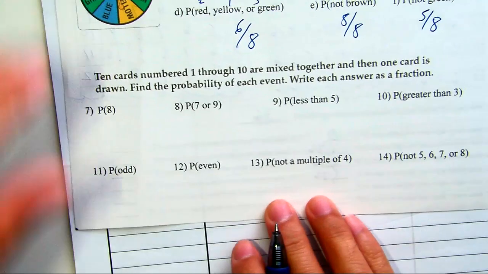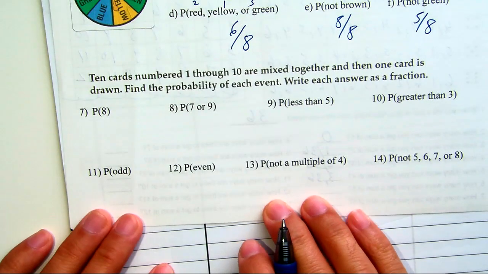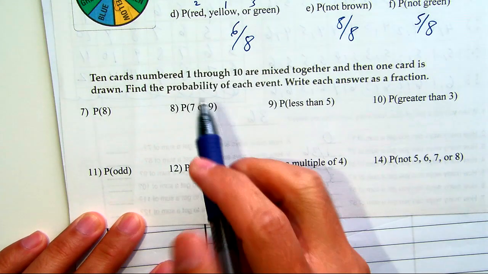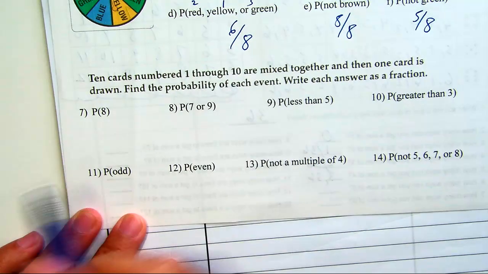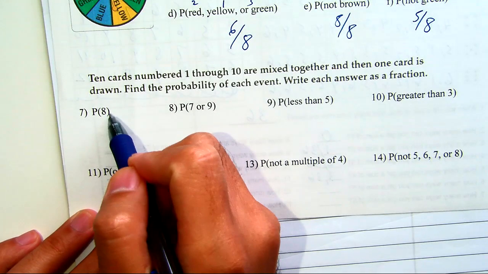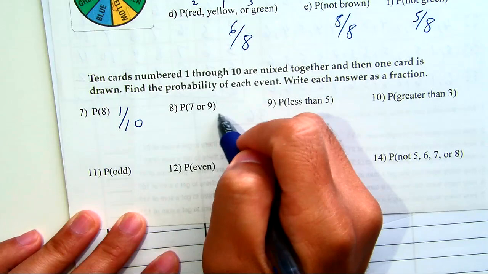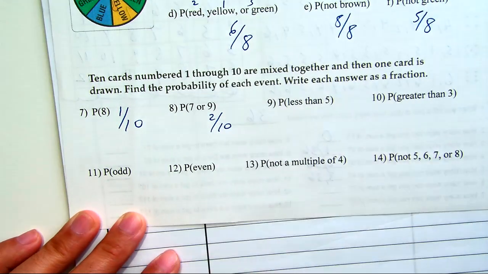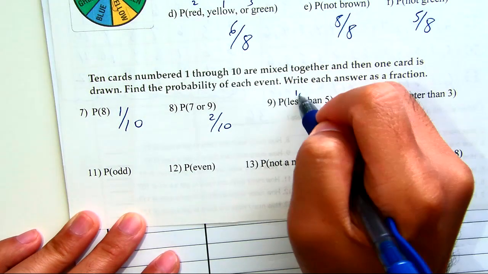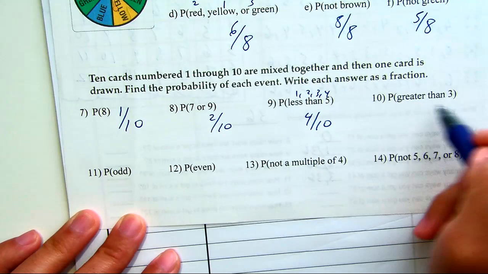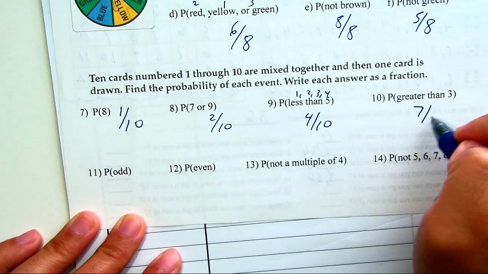Alright, last one, drawing a card. So we have a card numbered 1 through 10. What's the probability of getting an 8? Well, that's 1 out of 10. 7 or 9, that's going to be 2 out of 10. Less than 5, meaning 1, 2, 3, or 4. So that's going to be 4 out of 10. Greater than 3, that's going to be 7 out of 10. Okay, there are 10 numbers.